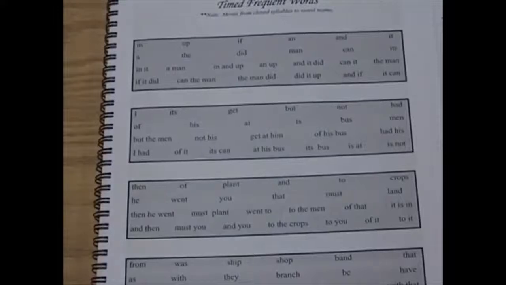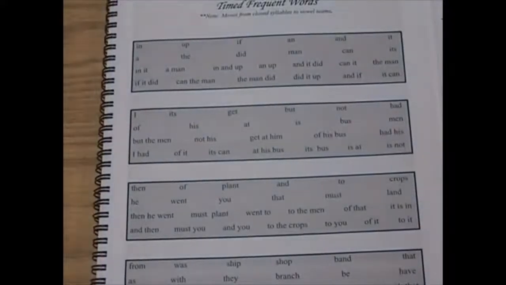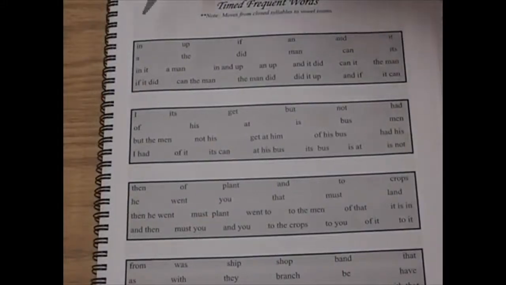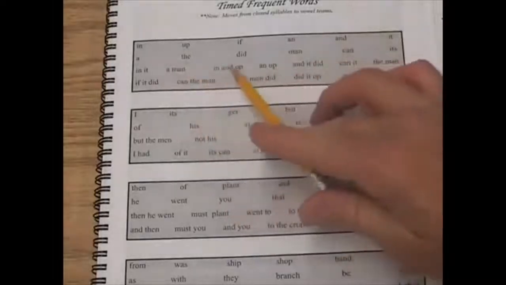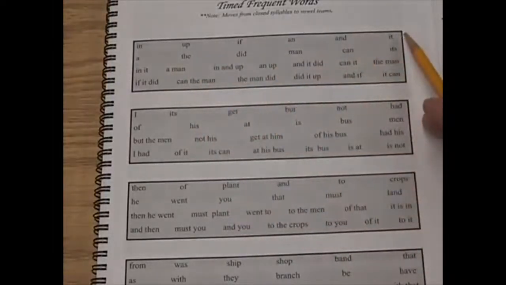Here's an example. These are the most frequent words that students read. They make up about 50% of everything you read, write, and spell. I have tried to organize them as best I can into syllables, and I begin with closed syllables. So once the child's into the program, I will have them read just the words as fast as they can in a minute. And then I will graph that. Okay? There are graphs in your notebook that we use. Okay? This is an example of the graph paper that we will use.